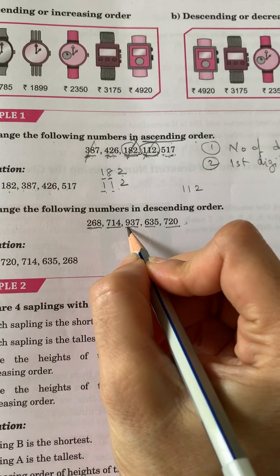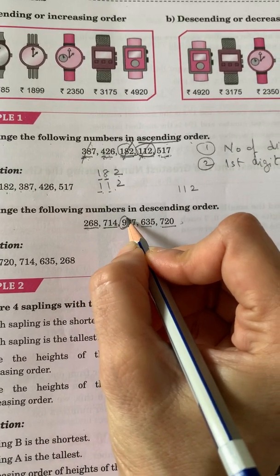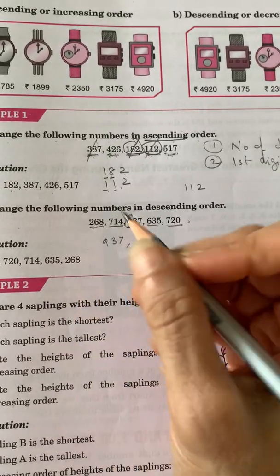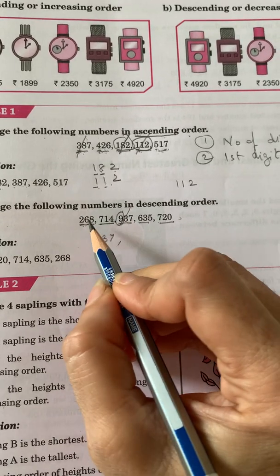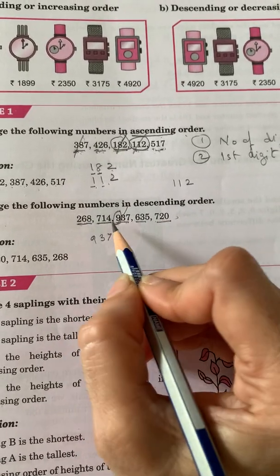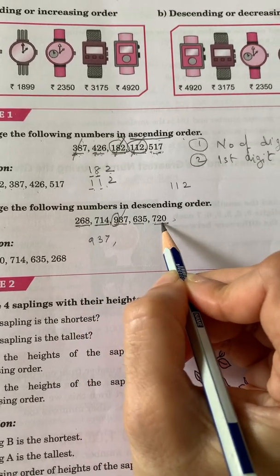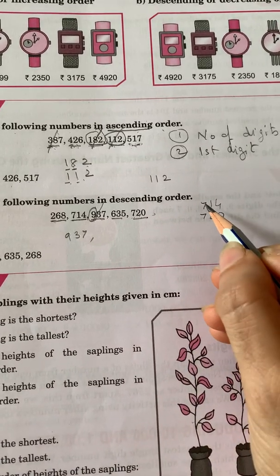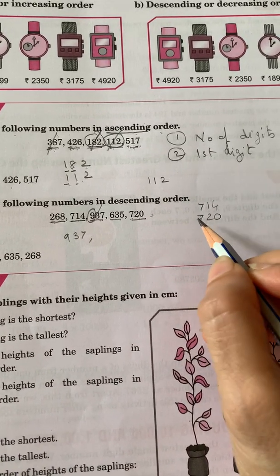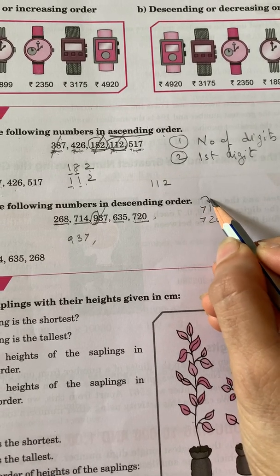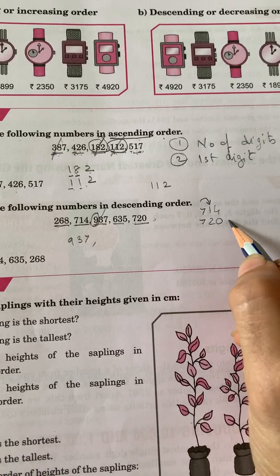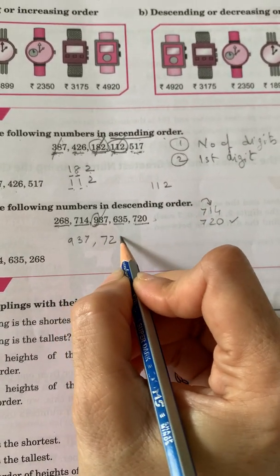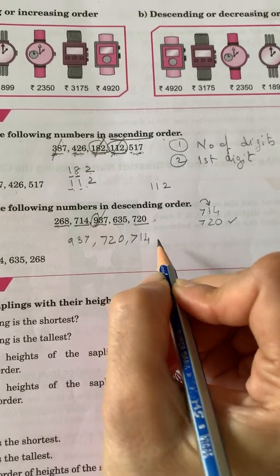If you see, 9 is the highest among all this, so you will write 937. Now this is gone, and in the remaining 4 numbers, 714 and 720. Now these first 2 digits are same, so you go to the next digit. So 1 and 2, 2 is the highest one, so we will be writing 720 and then 714.